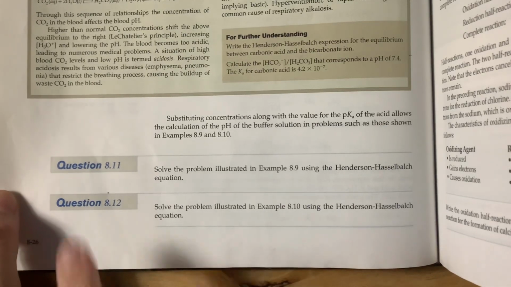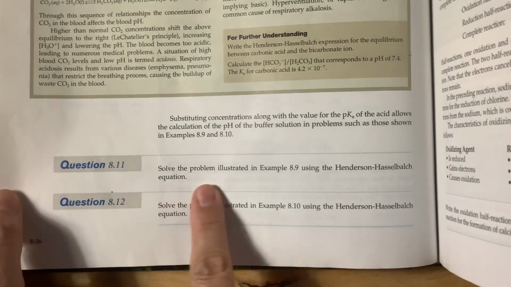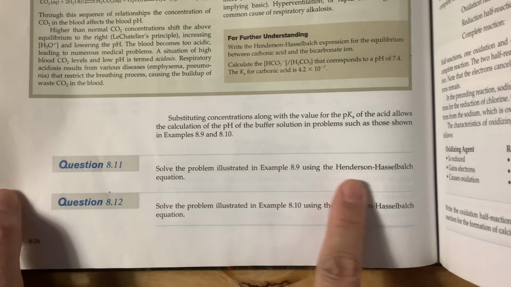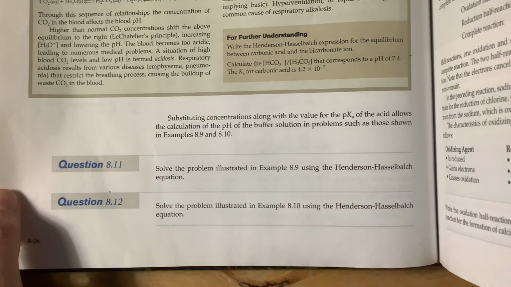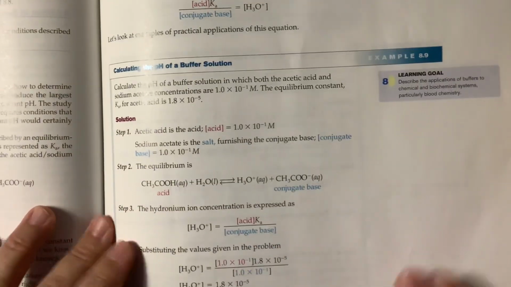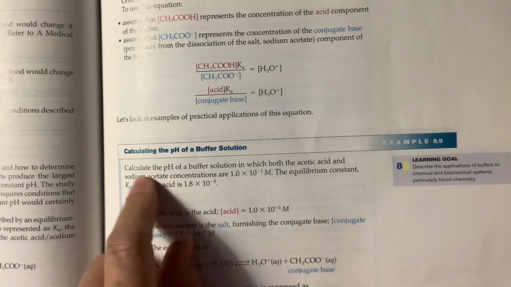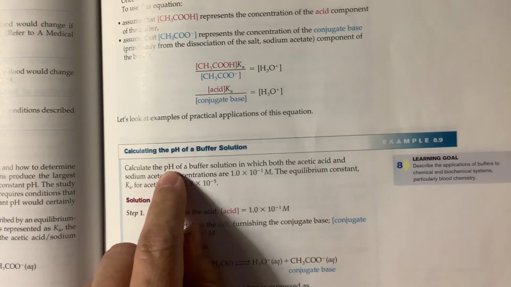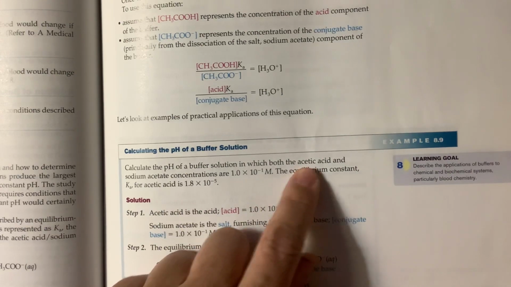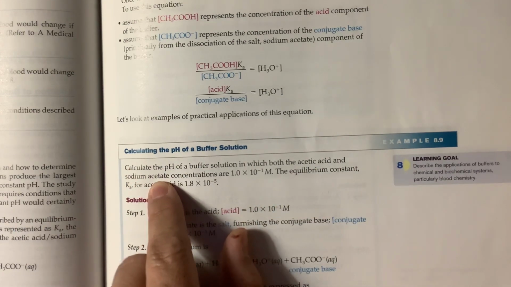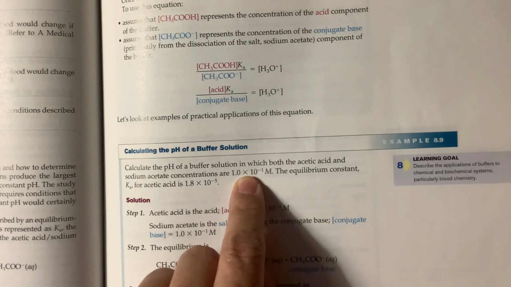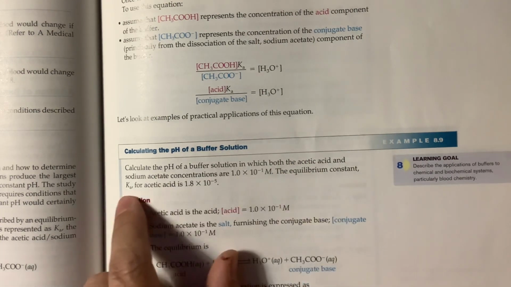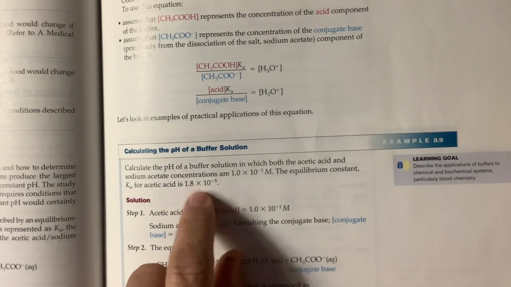Hello, so we're looking at question 8.11: solve the problem illustrated in example 8.9 using the Henderson-Hasselbalch equation. So let's go to example 8.9. That is this one, in which they tell us that they want us to calculate the pH of a buffer solution. They tell us that the acetic acid and sodium acetate concentrations are both the same. And then they tell us the equilibrium constant, Ka, for the acetic acid is this amount.